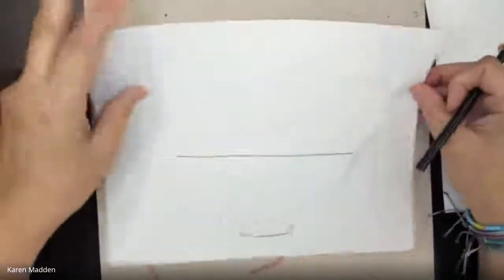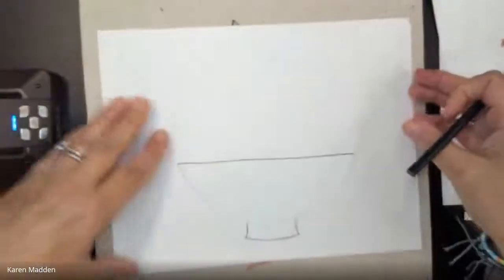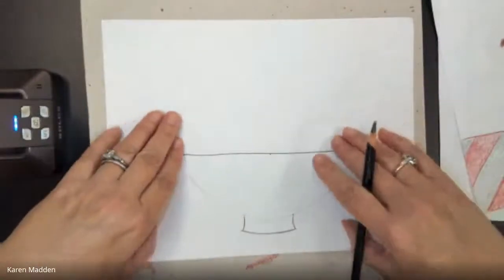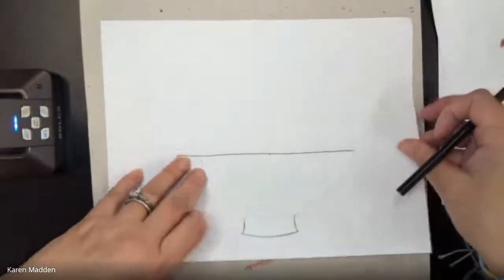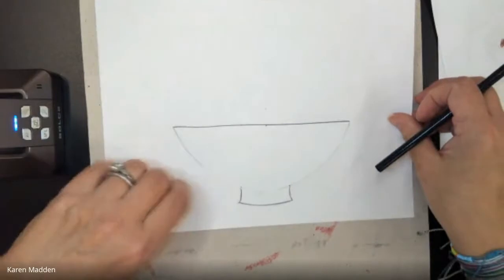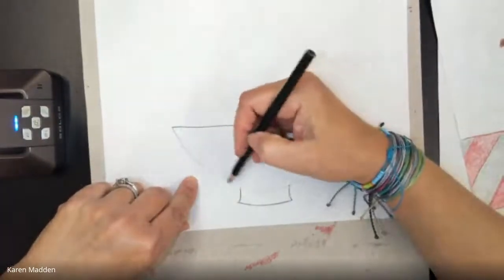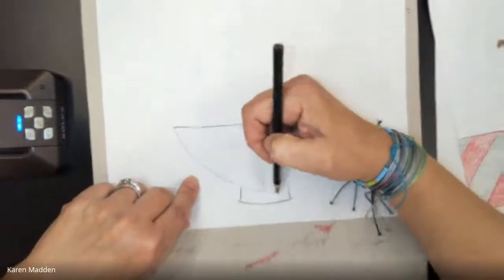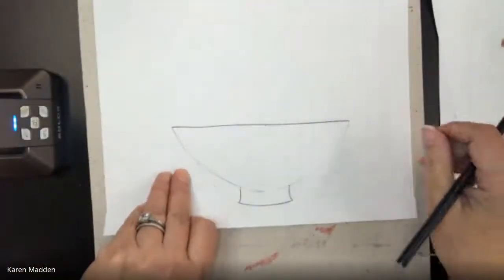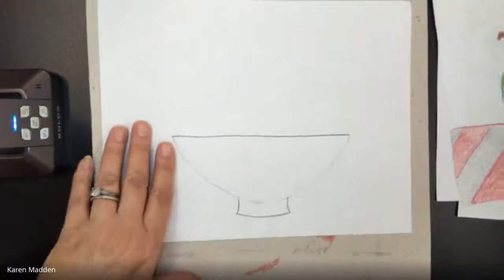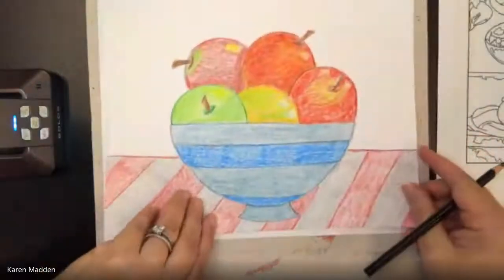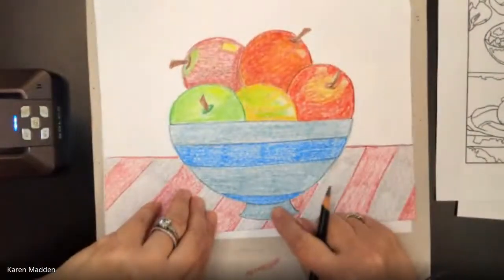Remember, when you draw, I'm drawing much darker because I want you guys to be able to see this on the video. But remember the rule that we draw light until we get it right. So you really want your sketch lines to be very, very faint. You do not want them to be as dark as Miss Madden's lines are right now. Okay, so let's go back and see what we need to do next. We have our bowl, and we have the base of our bowl.